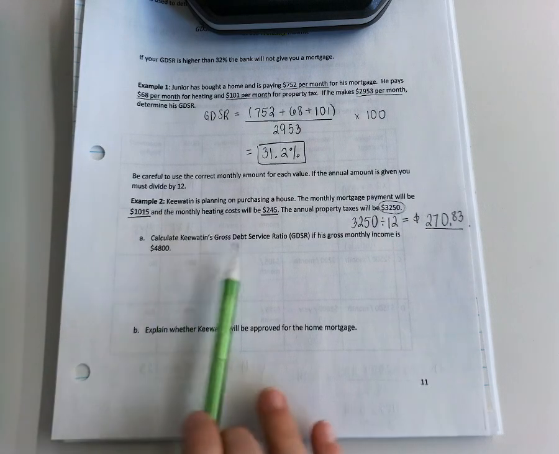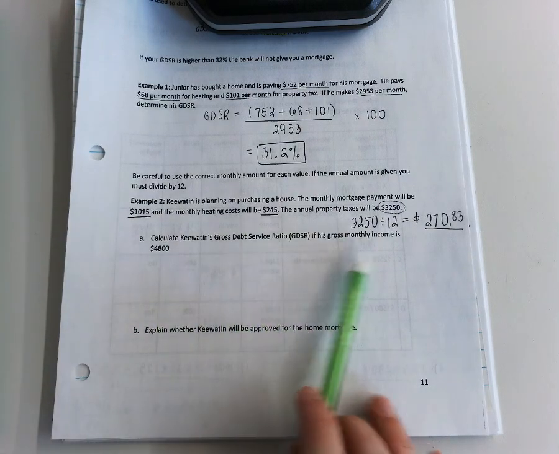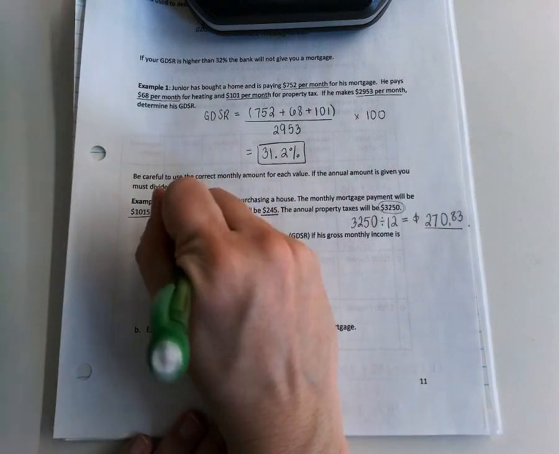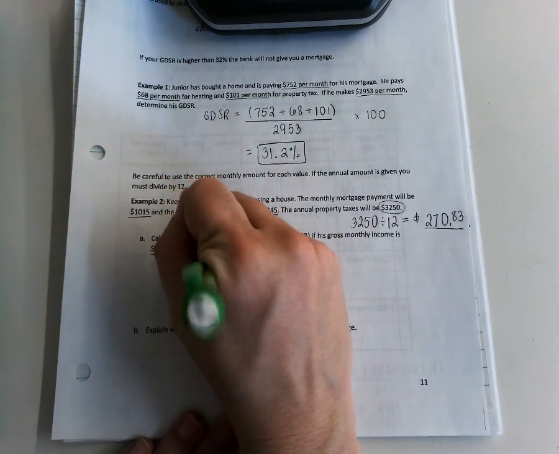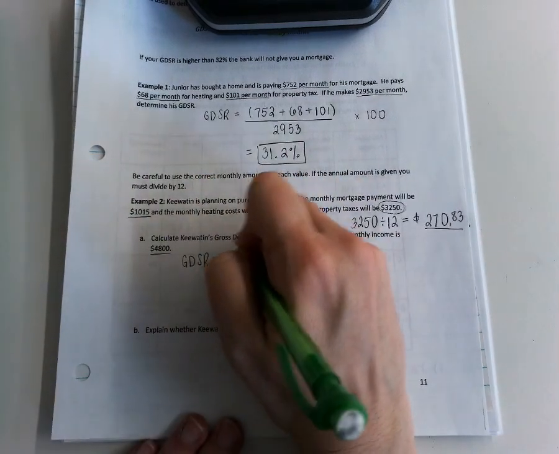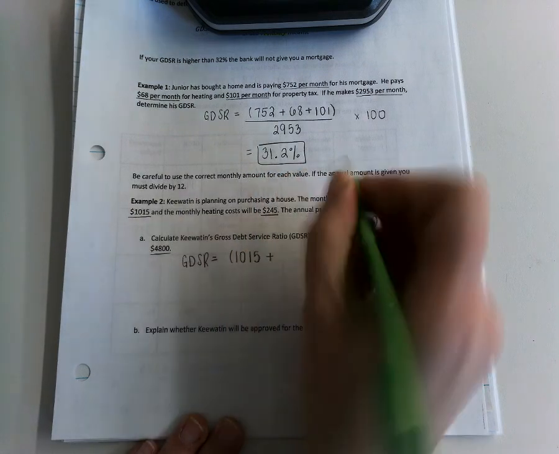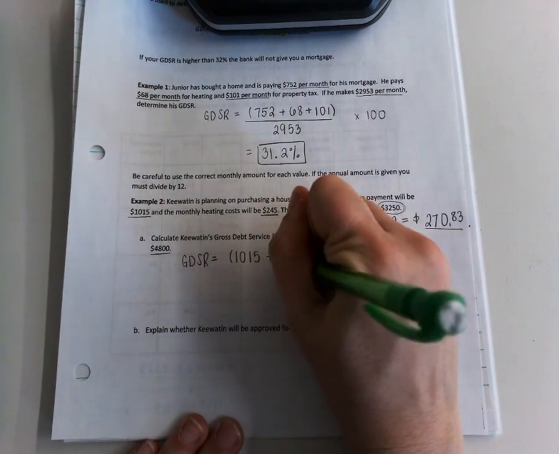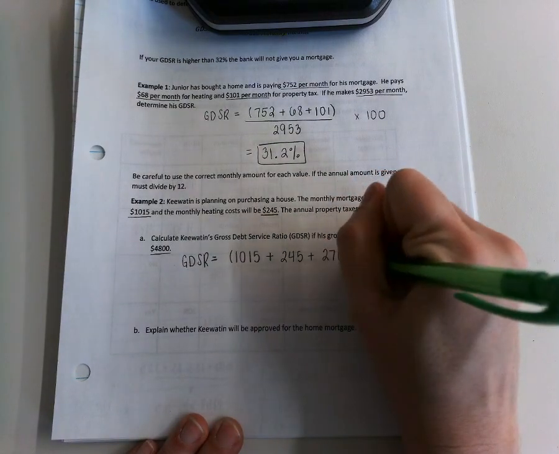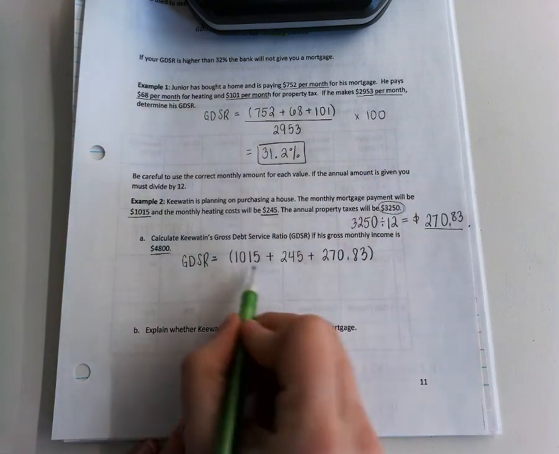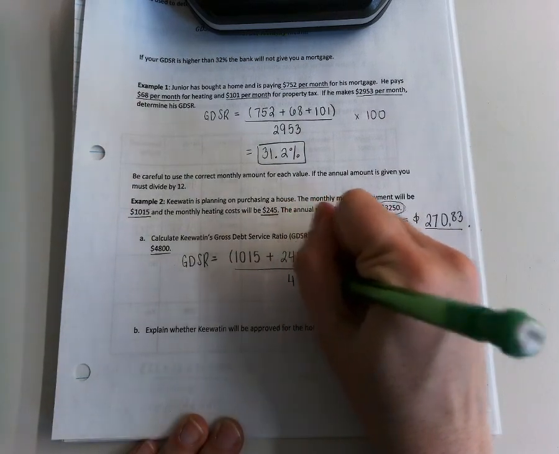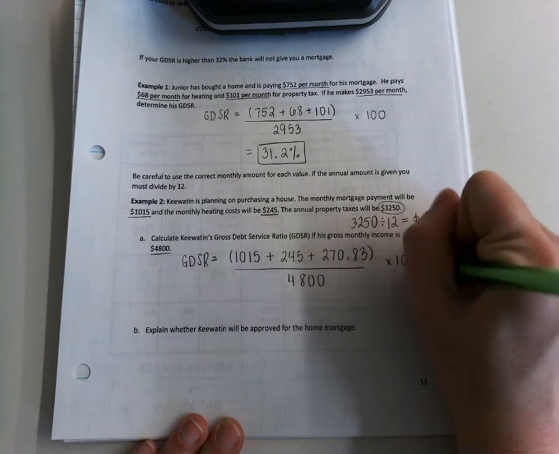Calculate Keewatin's gross debt service ratio if his gross monthly income is $4,800. So GDSR is equal to the mortgage plus heating plus property tax, all divided by income, and then times 100.